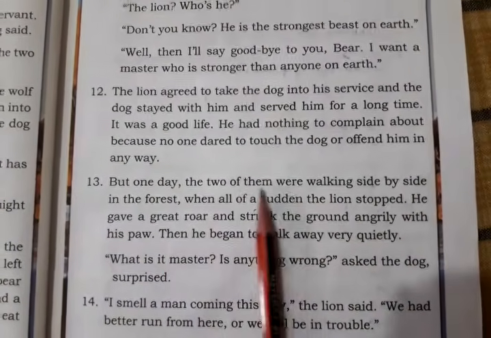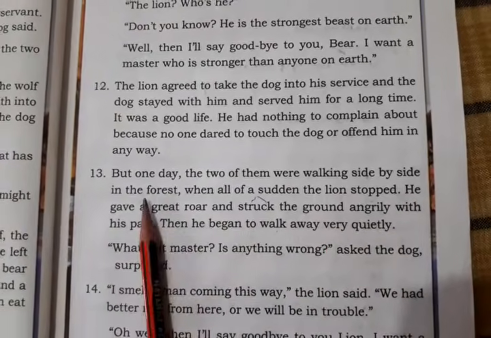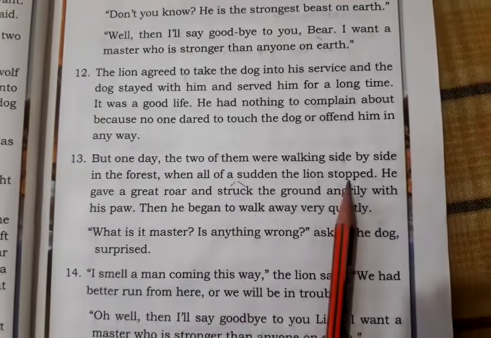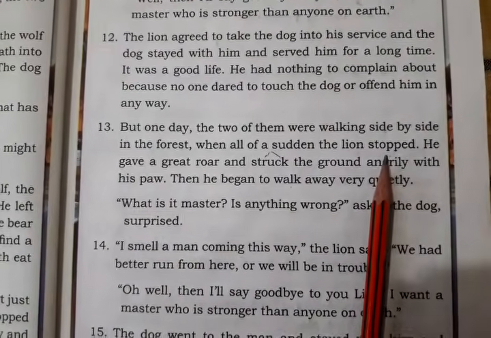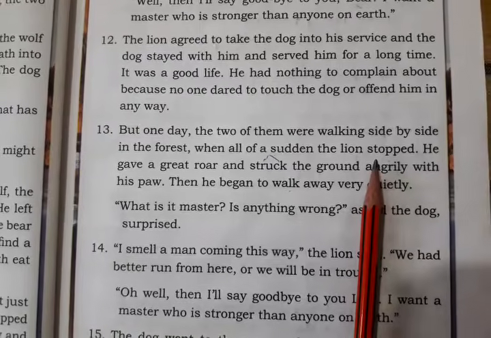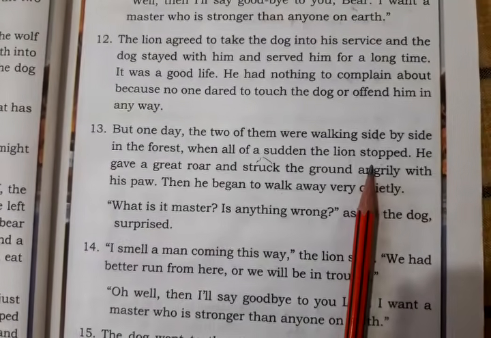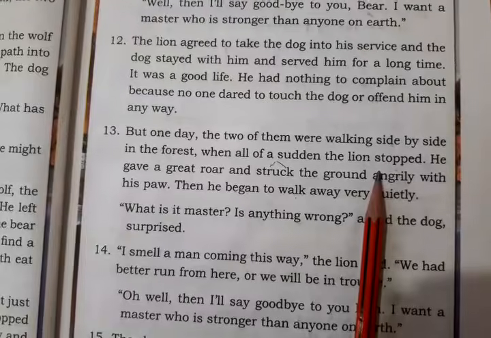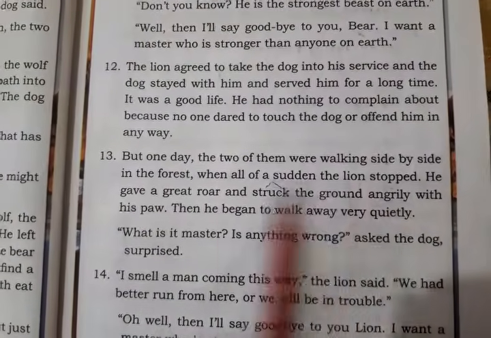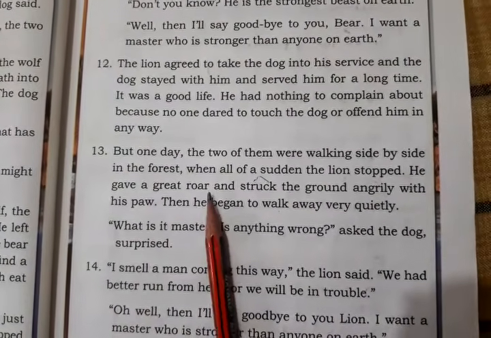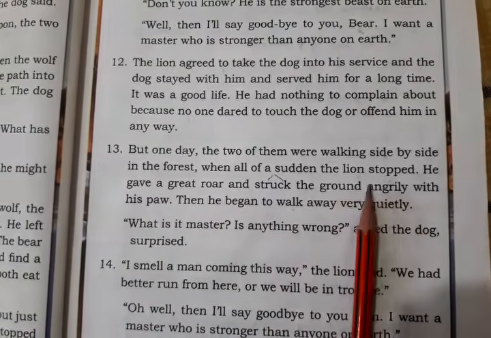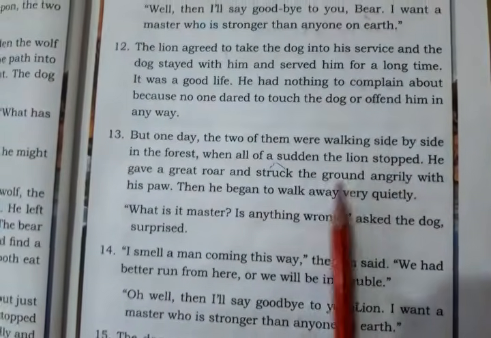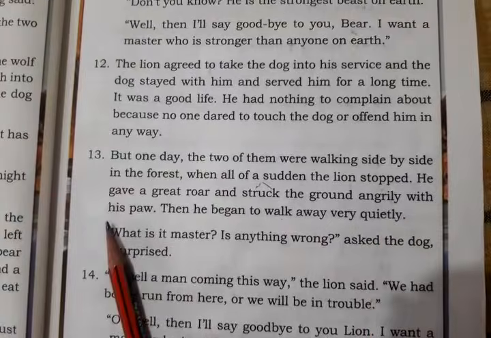But one day, the two of them were walking side by side in the forest when all of a sudden the lion stopped. The lion and the dog were walking side by side in the forest. The two stopped. Why? What happened there? Who has come there who is stronger than the lion? Let us see. He gave a great roar. Roar means the sound of a lion, and he struck the ground angrily, striking the ground angrily with his paw.